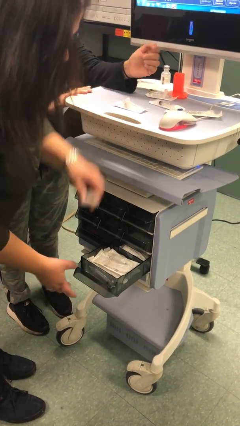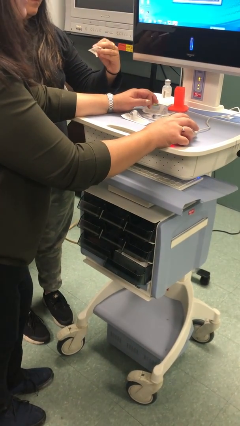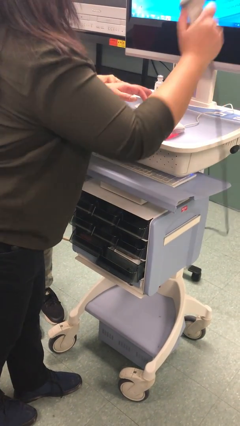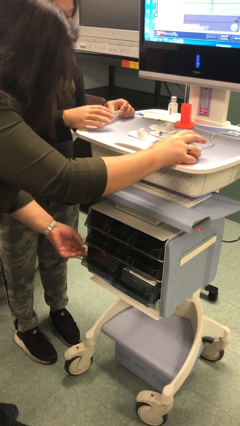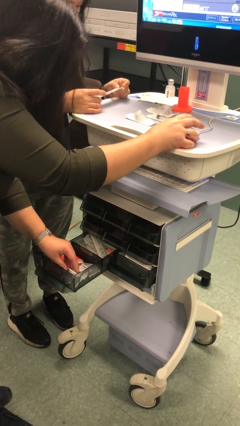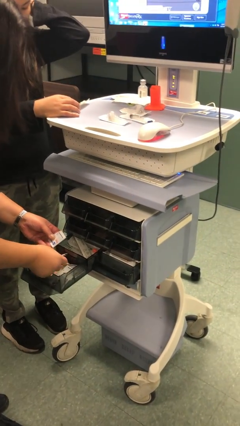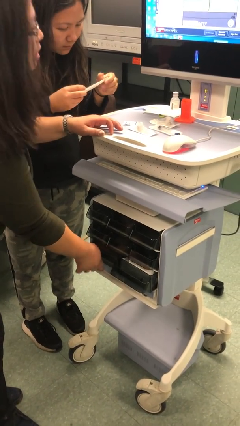So it's closing. Don't worry about that. You can open it. Our alcohol is also there in the cart, but we have alcohol on the table also, so you can get 2. All right.